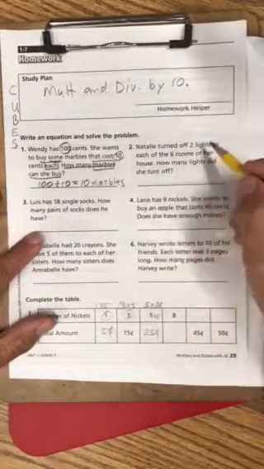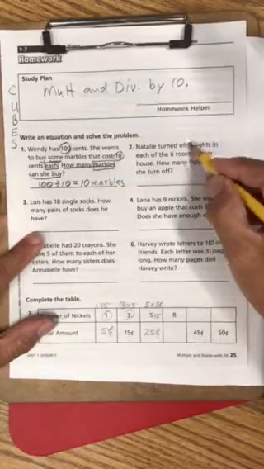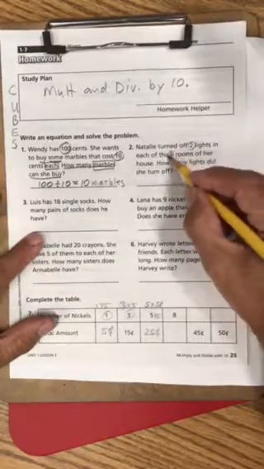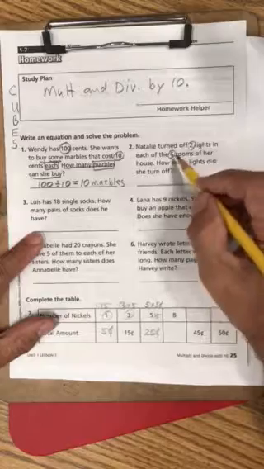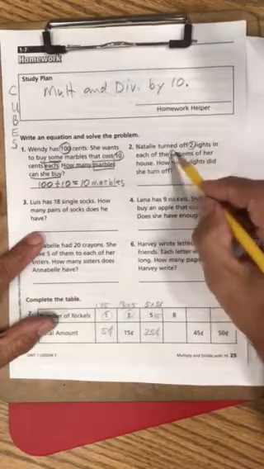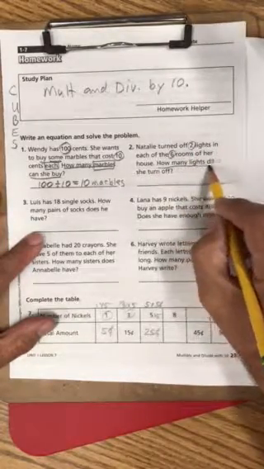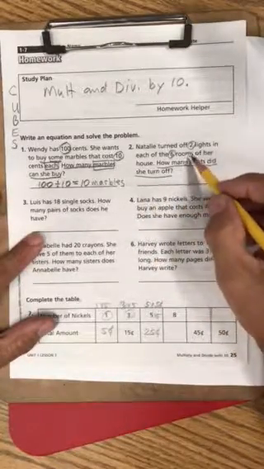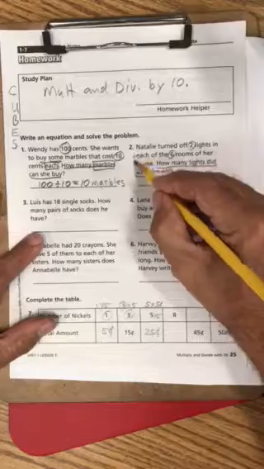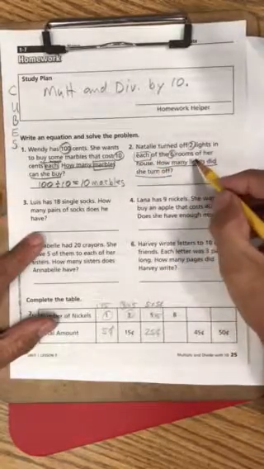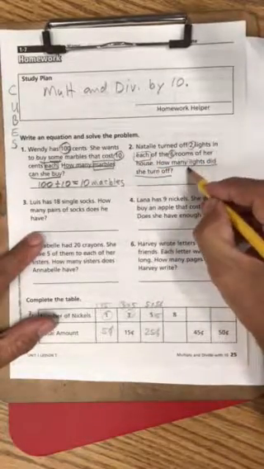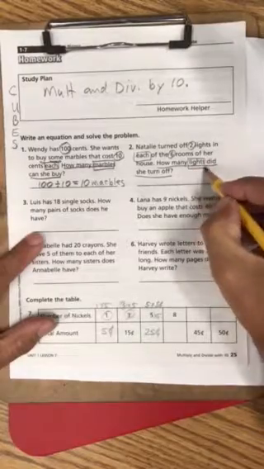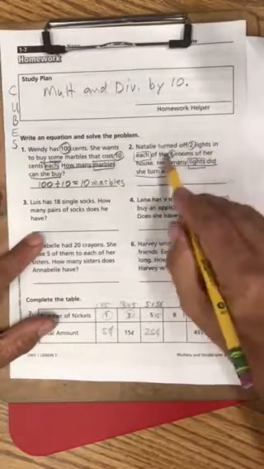All right, Natalie turned off 2 lights in each of 6 rooms. So we circled the numbers. Let's underline the question. How many lights did she turn off? Then let's box important terms. Each means multiply or divide. Lights is going to be our label, and I think that's good.